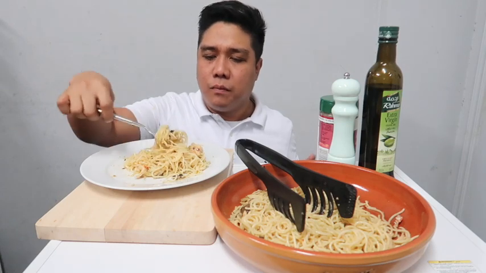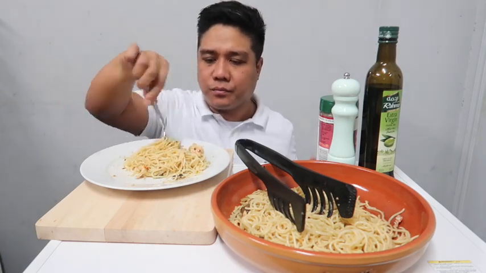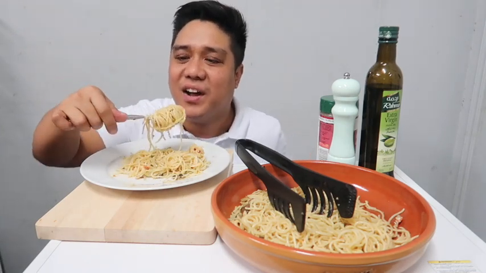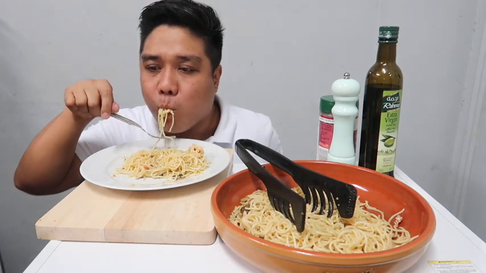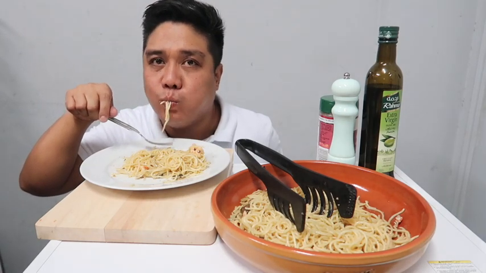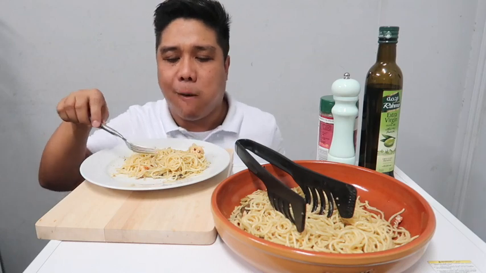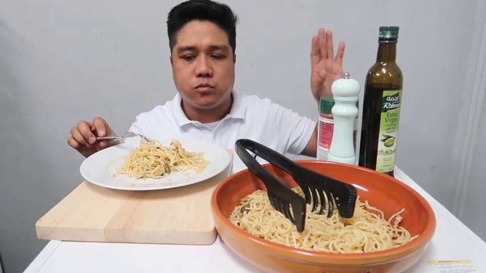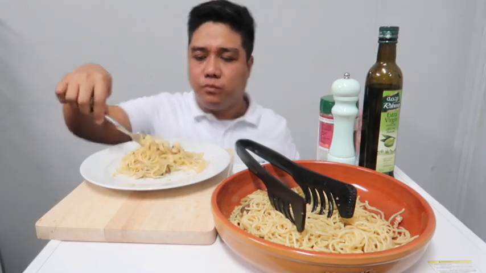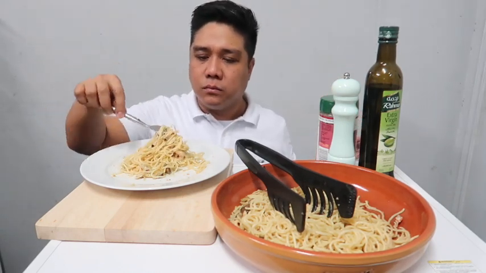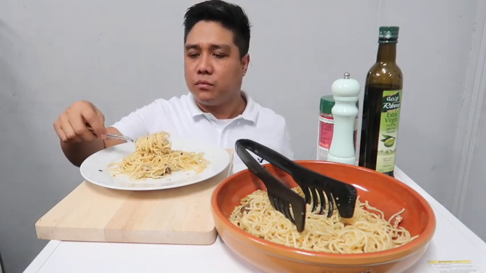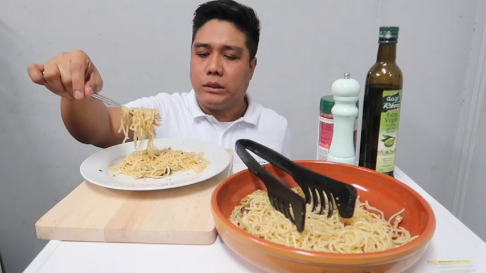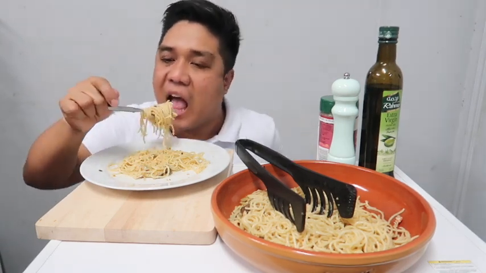Yummers. Laki sumubo eh. Sarap. This is yum. Ang sarap ng addition ng chili flakes.